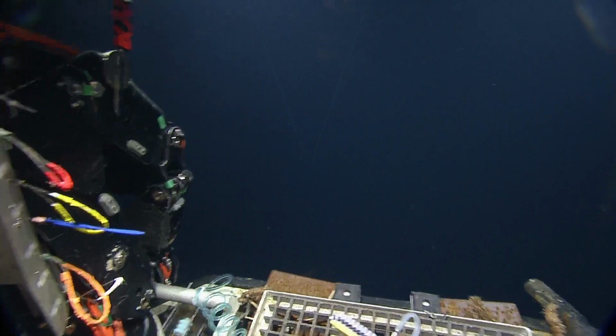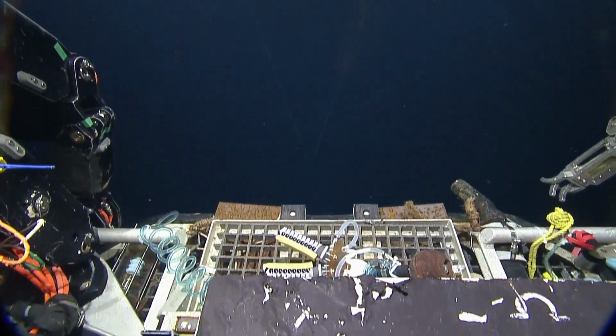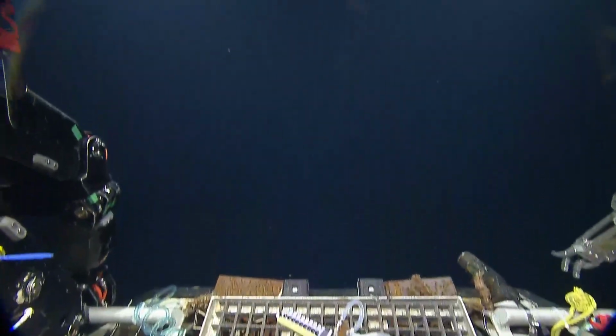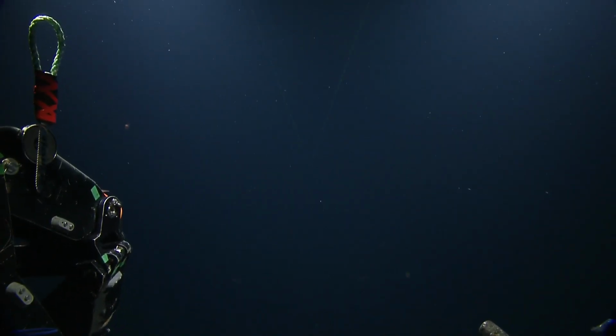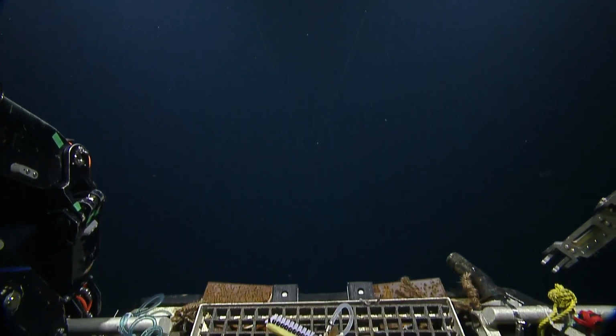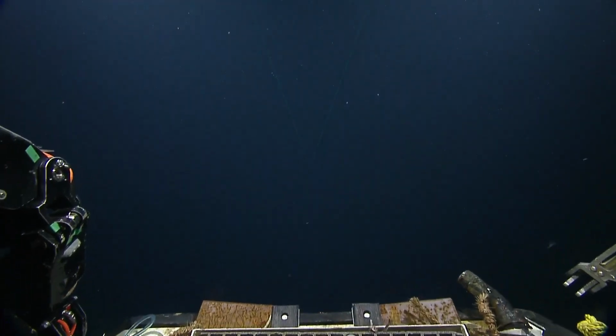So Taylor, you'll know when we need to take the next Niskin on the way up. Is that right? Yeah, 200. I can see the depth. I wasn't sure if it was 200 meters off the bottom or at 200 meters. Yeah, 200 meters.